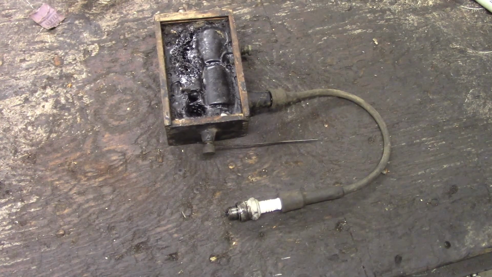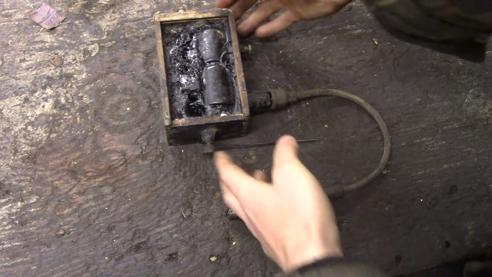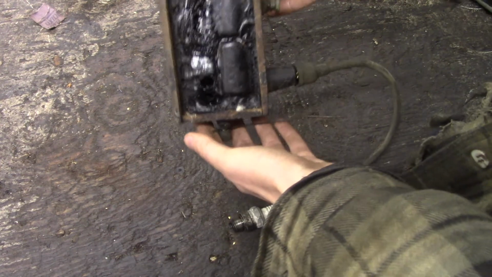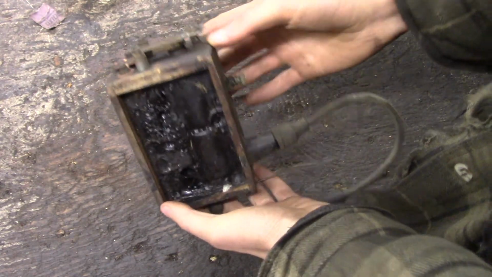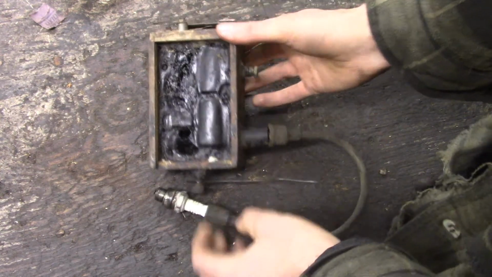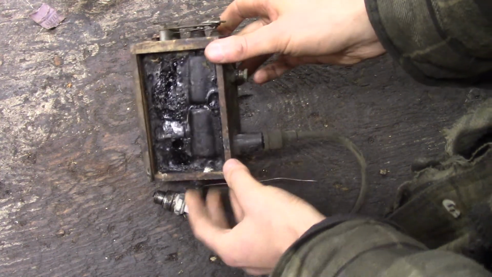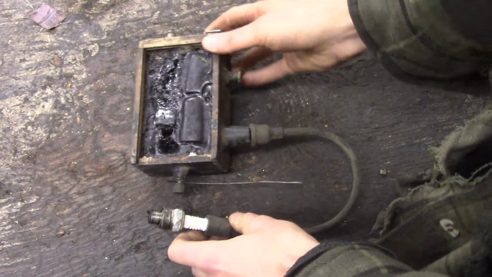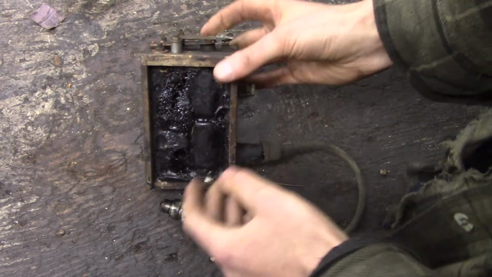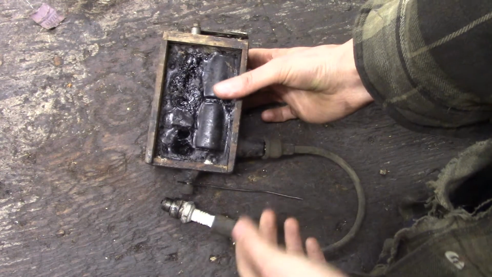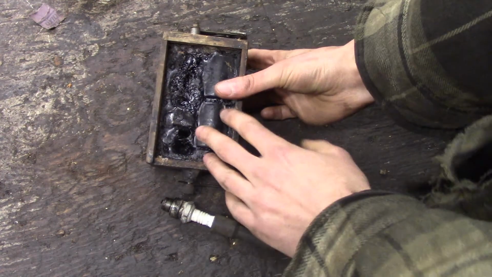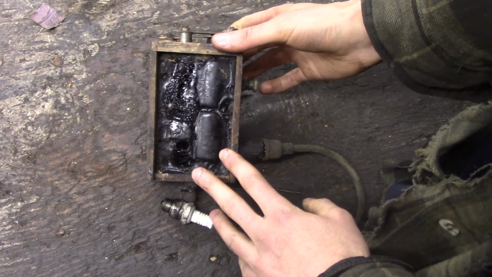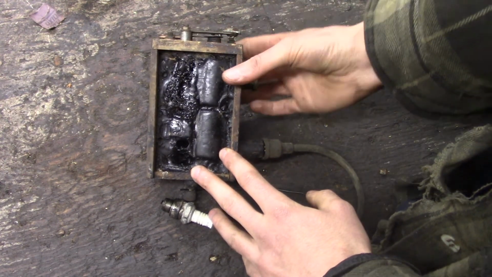Okay, so what we have here is the buzz coil, or a similar buzz coil to what was on my Fairbanks Morse Model Z engine, and I thought I would do a little demonstration in the shop here to show you how this thing works, and just give you a better idea of what's going on. I wasn't able to do this at the farm because everything is pretty well packed and cluttered in there, and I didn't have much space to move around.